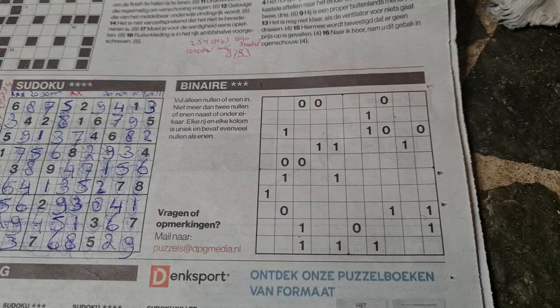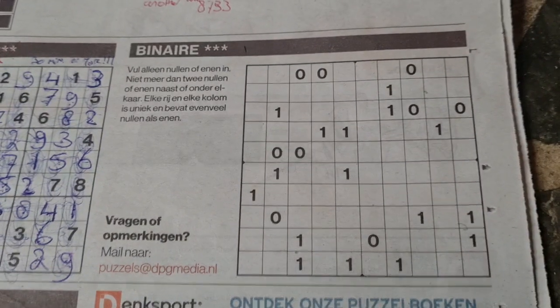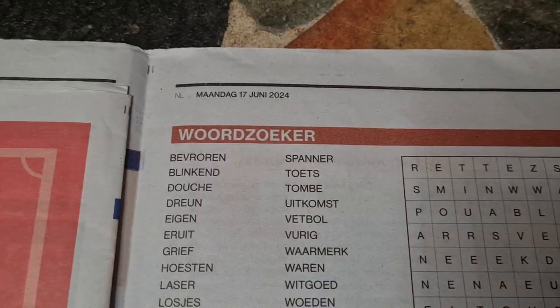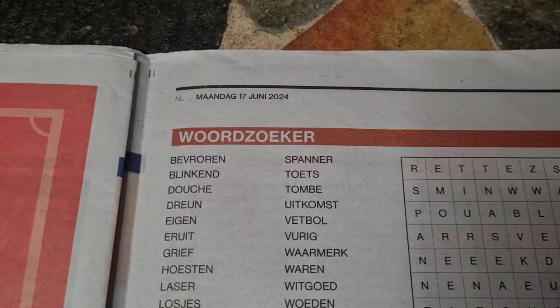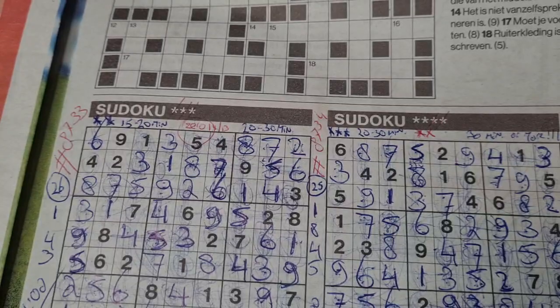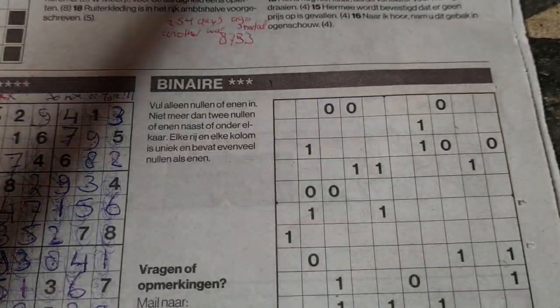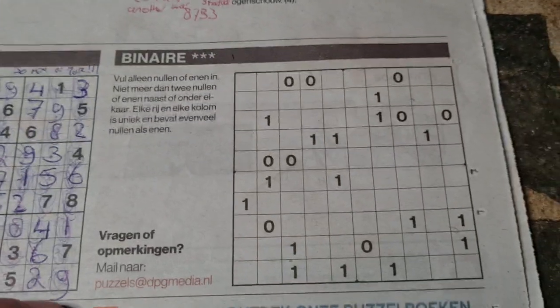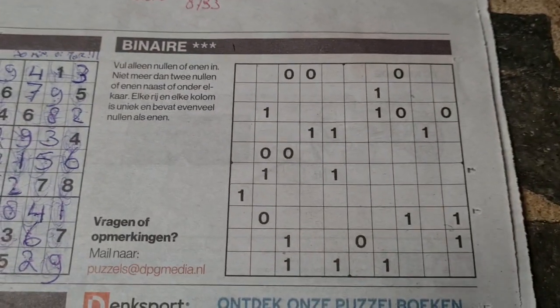Welcome back with the third regular puzzle. The third regular puzzle is a binary puzzle. In today's newspaper of June the 17th, 2024, I've already solved two regular puzzles, the 3 stars and the 4 star Sudoku. It's time now for the third regular puzzle, the binary puzzle.